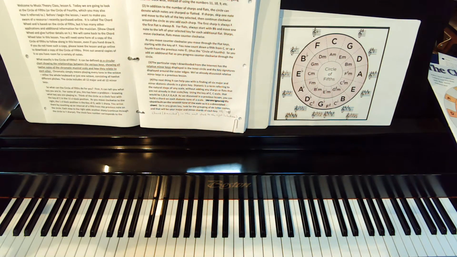And today we're going to be looking at the circle of fifths, or the circle of fourths, which you may also hear it referred to.